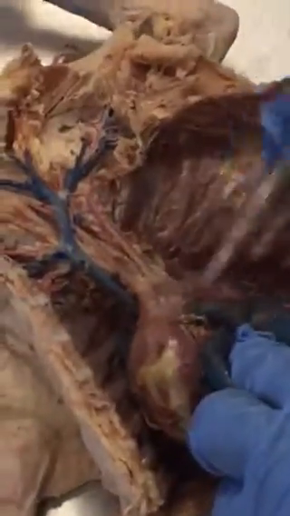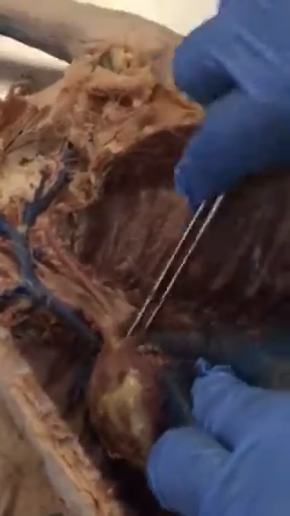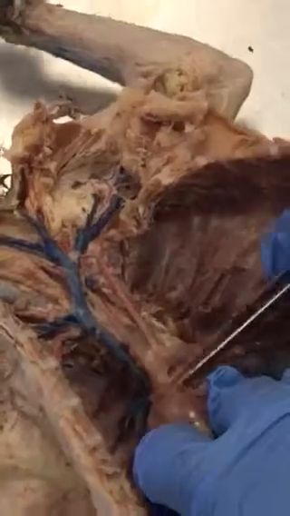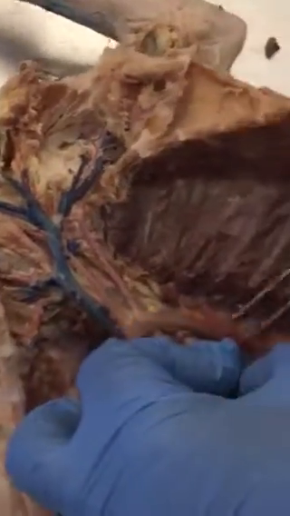Landmark, and coming off the heart you have the ascending aorta, and then it's going to descend, and if you follow it, it descends and comes down here. We're not using these anymore, so we can cut that off.